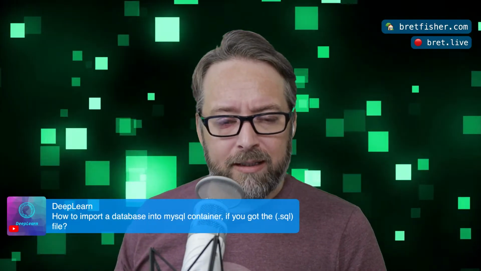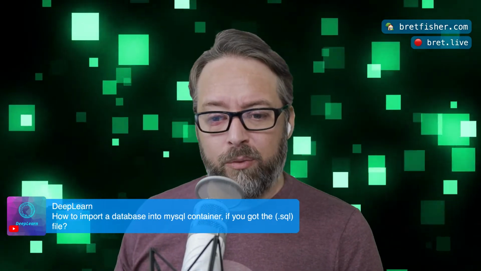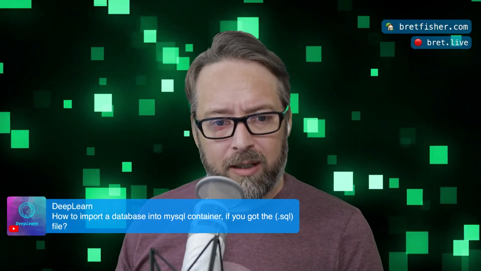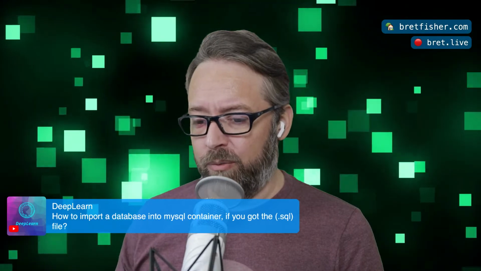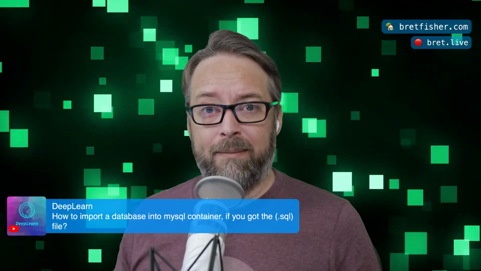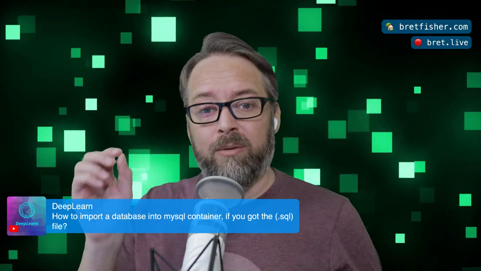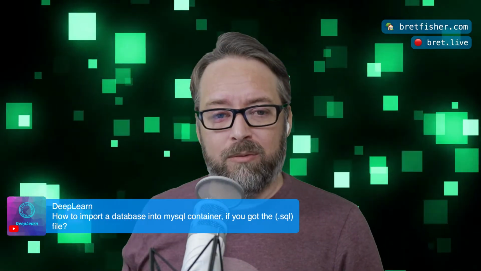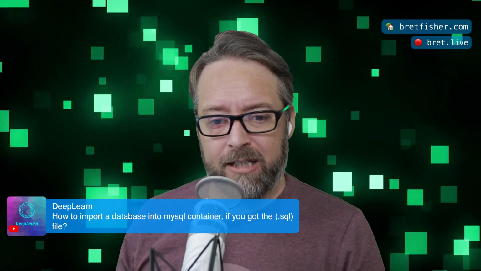How to import a database into a MySQL container. So we've talked about that a lot on this show before, Deep Learn. It's actually built in with the standard image. If you just go to Docker Hub, go to the MySQL page and read it, it will tell you exactly where to put the SQL files so that they auto import. And you basically are just going to either copy them into a custom image, or you're going to bind mount them at runtime, and you can put them in a very specific location, and it tells you all in Docker Hub how to do that.